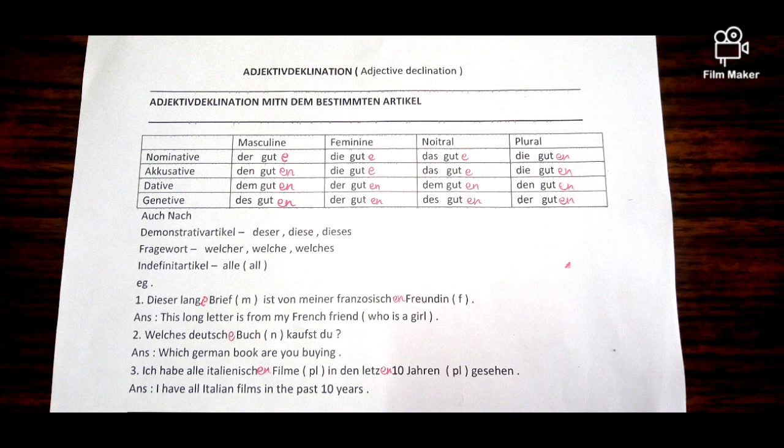Next, ich habe alle italienischen Filme. Here en is used because Filme is plural. I've written it in brackets. So en is used because it is in plural. If you see die guten, den guten or der guten, you must identify them according to the cases of the articles.